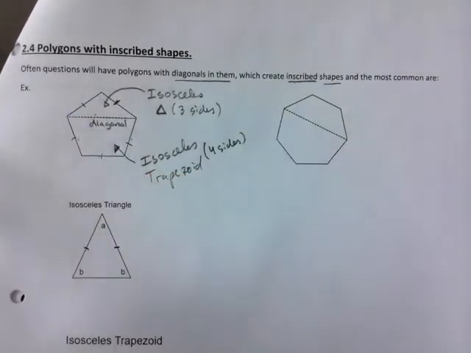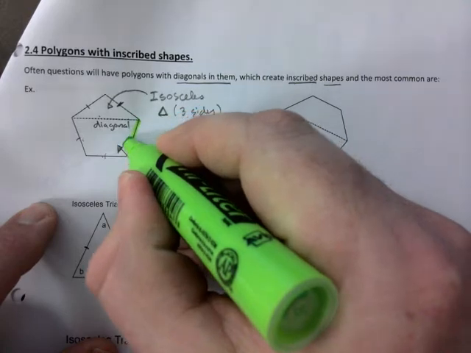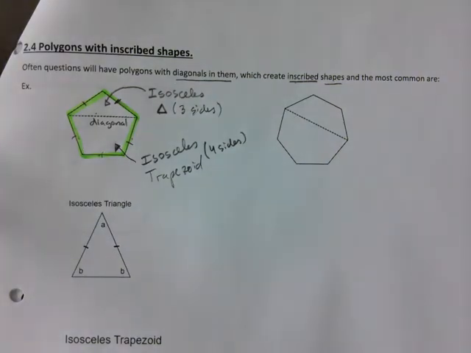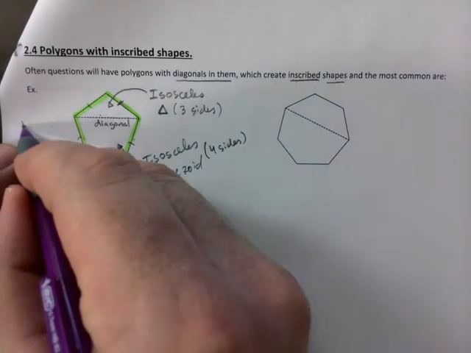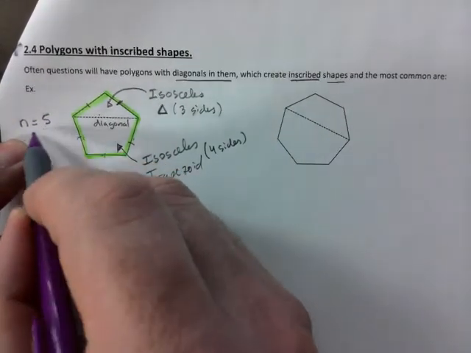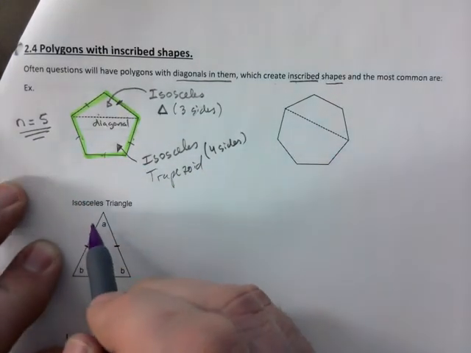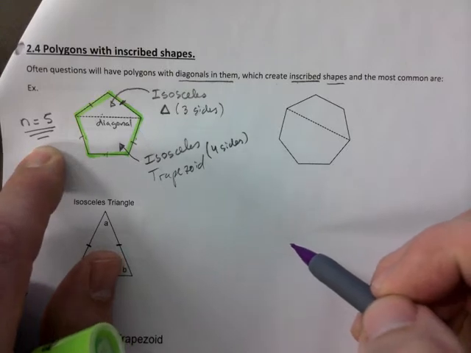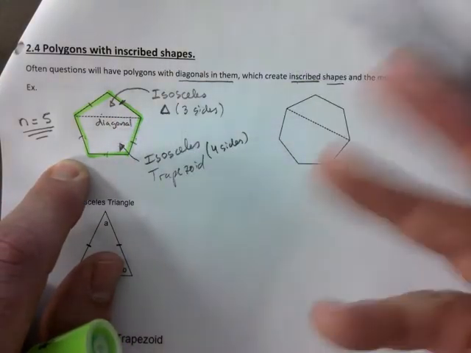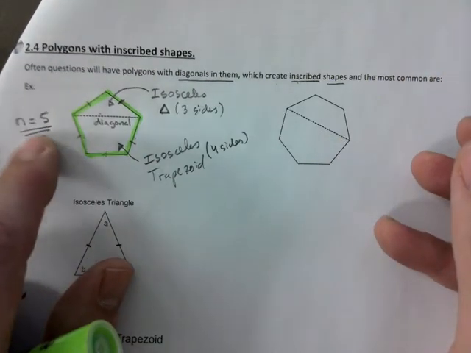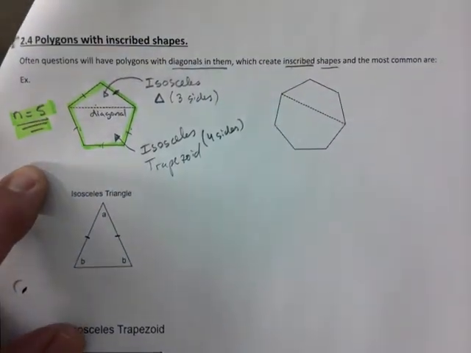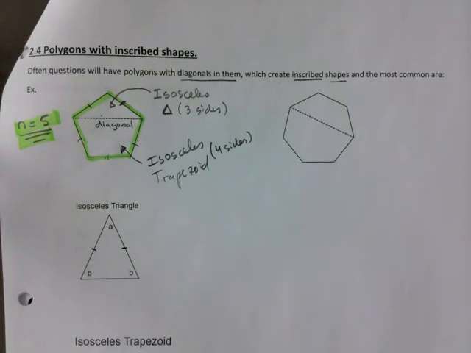Let's focus on the outside first. This is what I want. This is what a lot of students will miss. They'll miss the fact that, first and foremost, we're talking about a polygon here, where the number of sides would be 5, right? That is the first thing I want you to check out. And then I want you to focus on the diagonal and the shapes that result from it, right? But focus on the outside first. I will highlight that green there because then you're focusing on the outside.